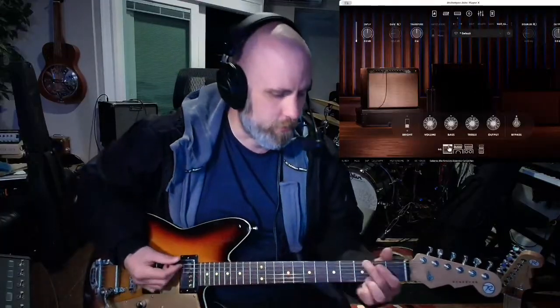All right, cool. So the big draw for the John Mayer plugin is this. We have 3 different amps. We have a Fender amp. We have a Dumble, and then we have a Two-Rock. Okay, so here's the Fender.